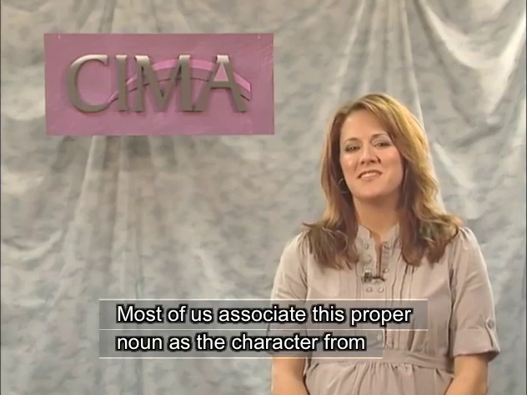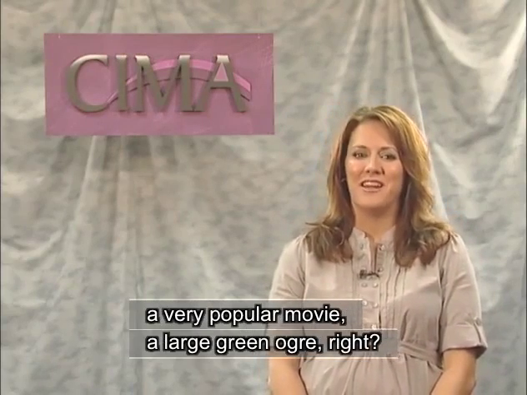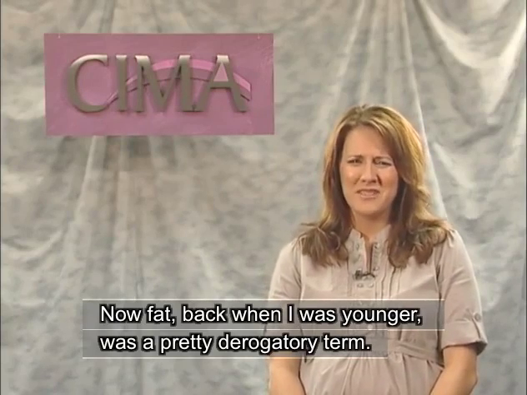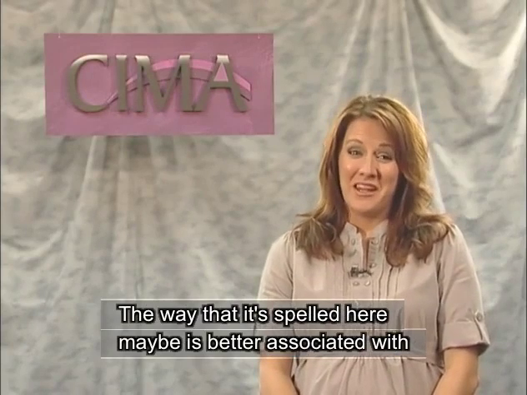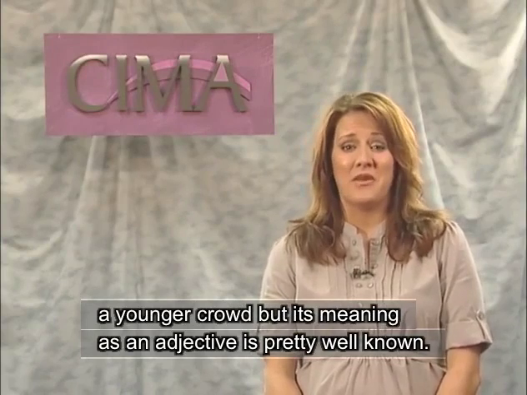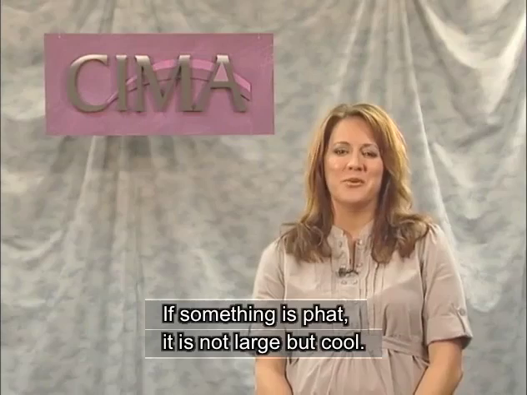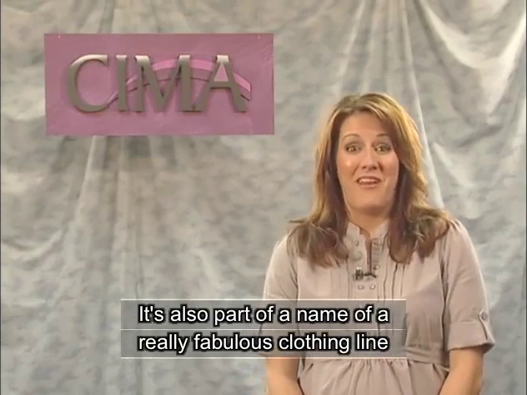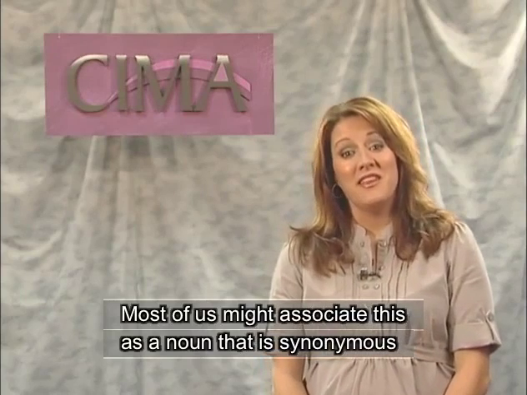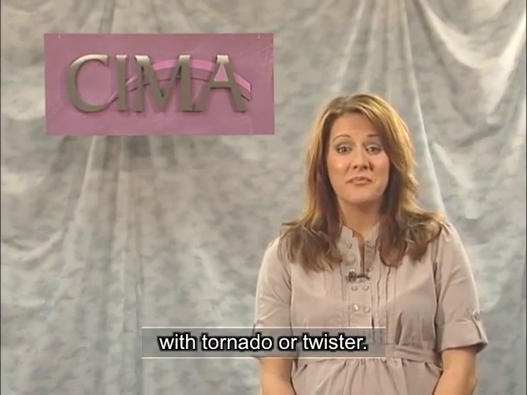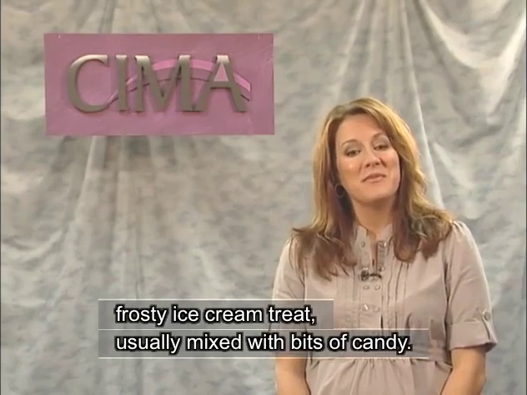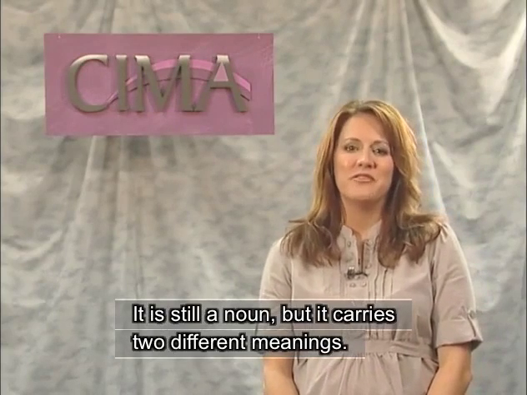Shrek. Most of us associate this proper noun as a character from a very popular movie, a large green ogre, right? Fat. Now, fat, back when I was younger, was a pretty derogatory term. The way that it's spelled here maybe is better associated with a younger crowd, but its meaning as an adjective is pretty well known. If something is fat, it is not large, but cool. It's also part of a name of a really fabulous clothing line that we have in our popular culture today. Cyclone. Most of us might associate this as a noun that is synonymous with tornado or twister. However, it has also entered the English language as a cool, frosty ice cream treat, usually mixed with bits of candy. It is still a noun, but it carries two different meanings.